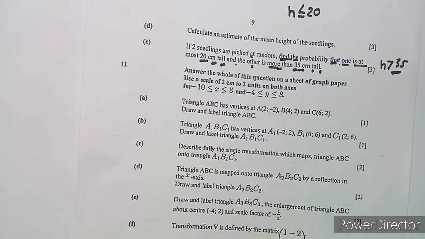I don't know, the one that is best for you. And I don't know, guys, if we are able to finish this part. Let's see. On number 11, we've got a question on transformation.